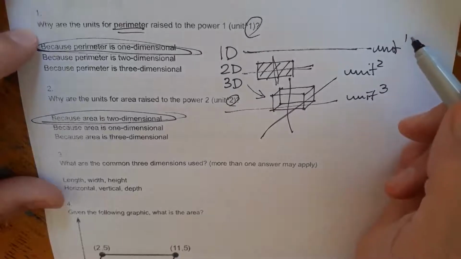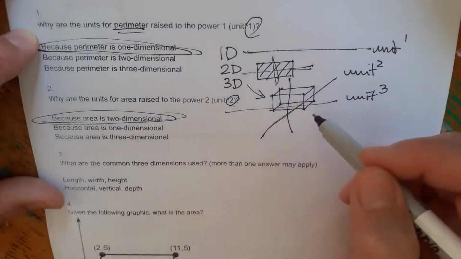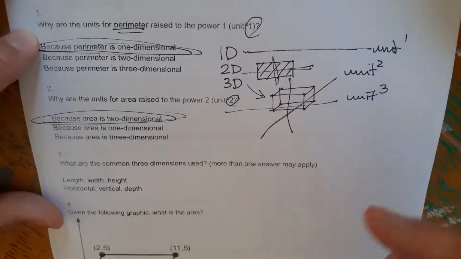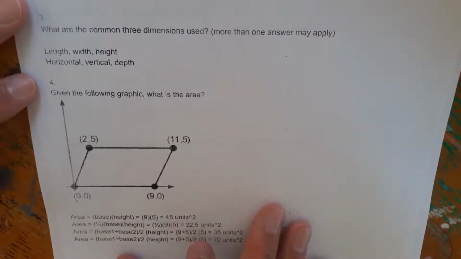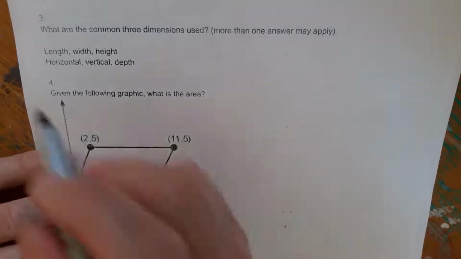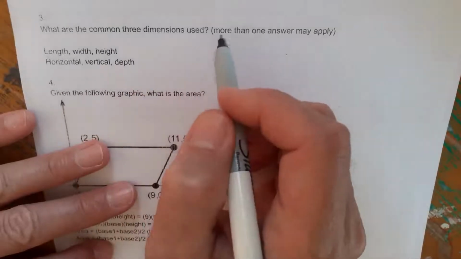If you can get this down, that this is 1-dimensional, 2-dimensional, and 3-dimensional, a lot of this length, area, and volume will clear up in your mind. And I didn't really get this, I think, until college, probably. In high school, I didn't get it. But eventually, I was like, oh, this all kind of flows together and makes sense once you understand the big picture. So what are the common 3 dimensions used?